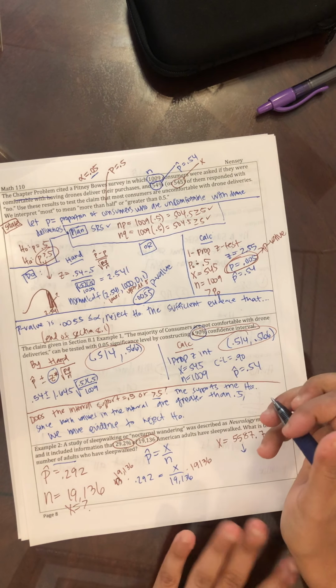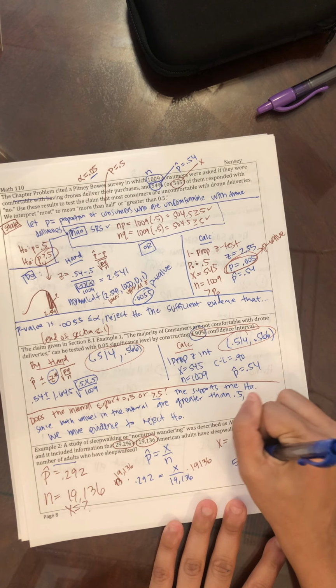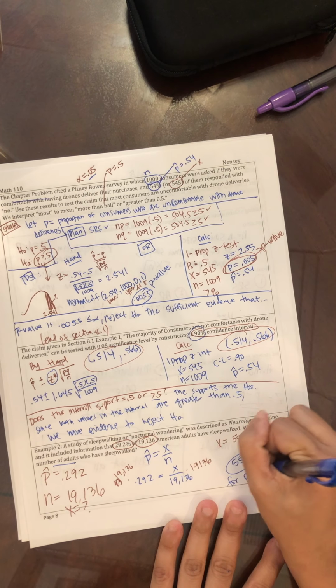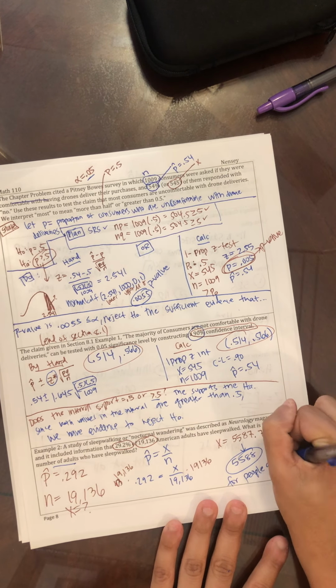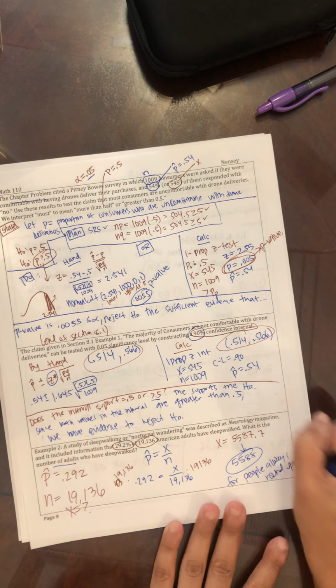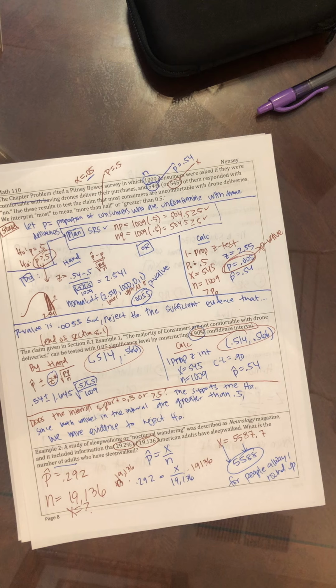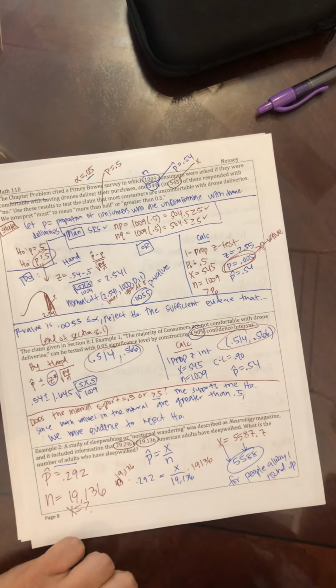Well, remember, for people, we always want a whole number. So we're gonna write 5,588. So remember, for people, always round up. Okay, so that's your x value. And the reason why I make you do that is because you guys will be using it for our next example. Okay, let's go on to the next example.